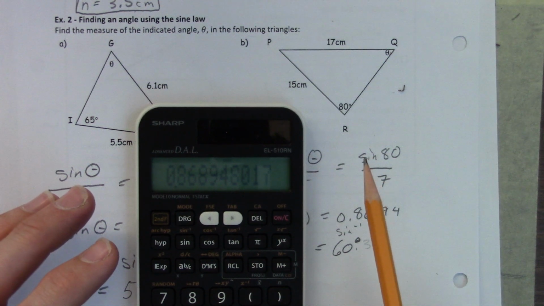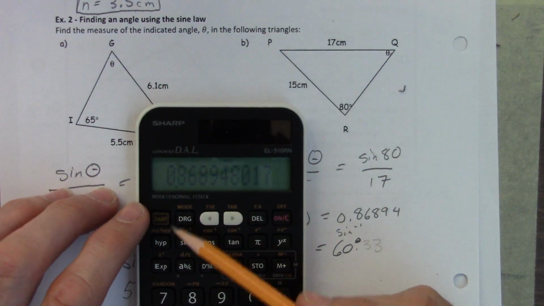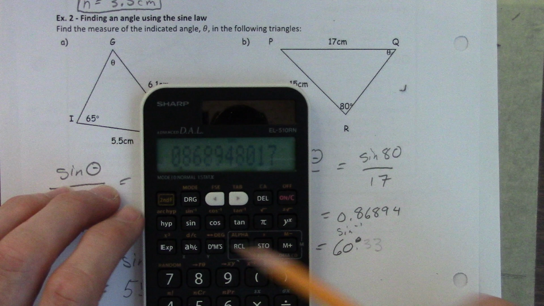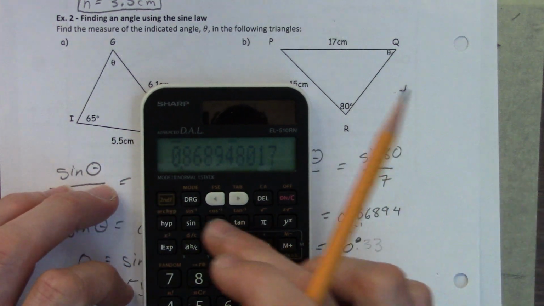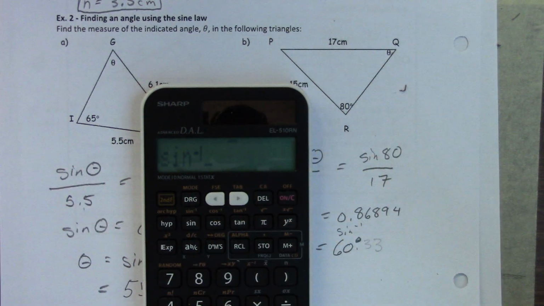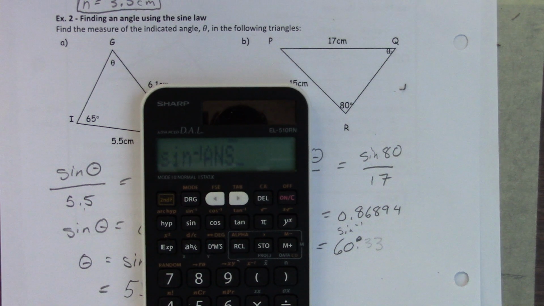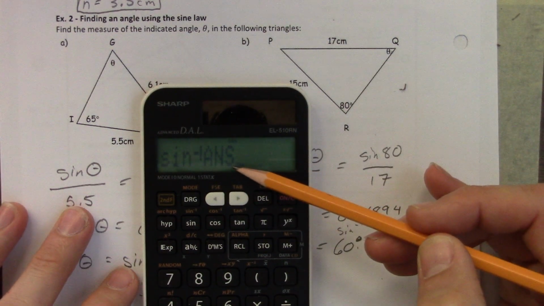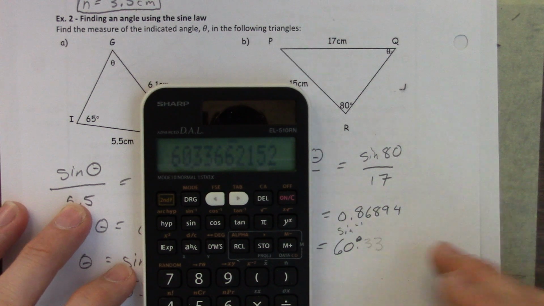If you press second function, at least on most of our calculators, sine inverse, that number's gone. I have to type it all out again. I can just use answer, because that was my previous answer. Now most of you will have answer as a button. It could be either a straight button or a second function button, but that answer will store that last big number, and then just press equals, and that's it.